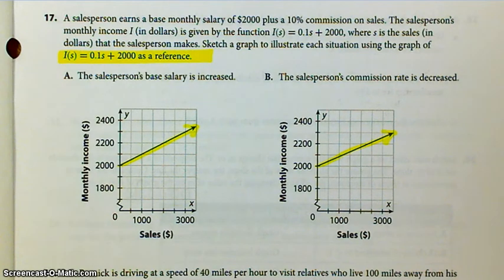Okay, I want to take a quick look at number 17 on page 289, in part because it's similar to some of the questions on homework 6.4. All right, it says a salesperson earns a base salary of $2,000 a month plus a 10% commission on sales.